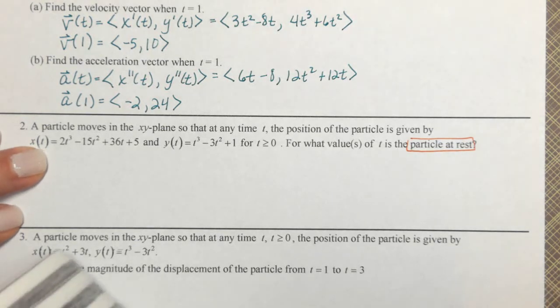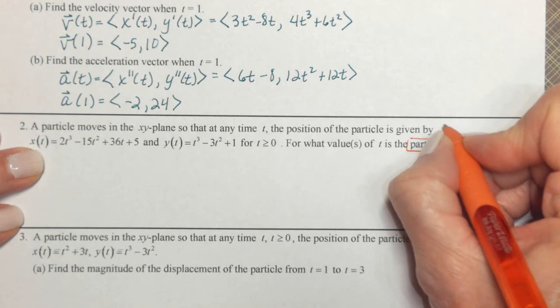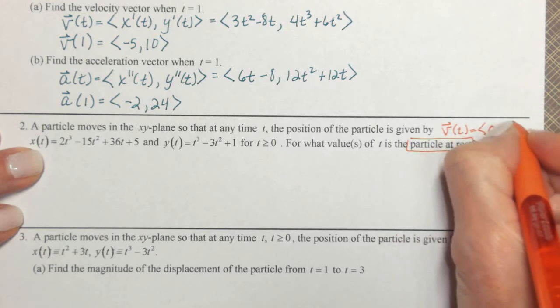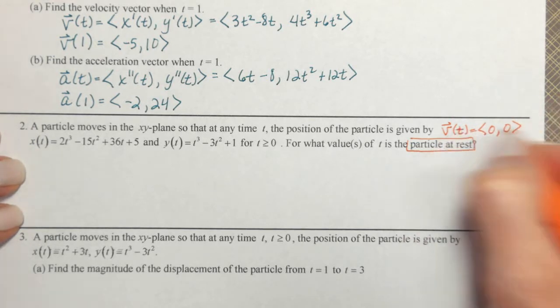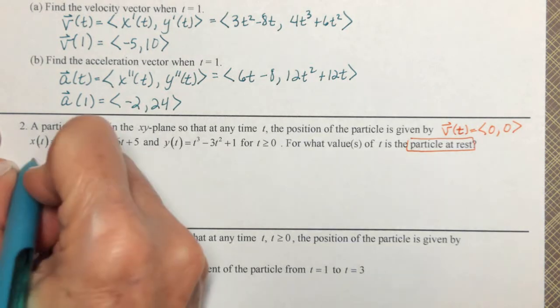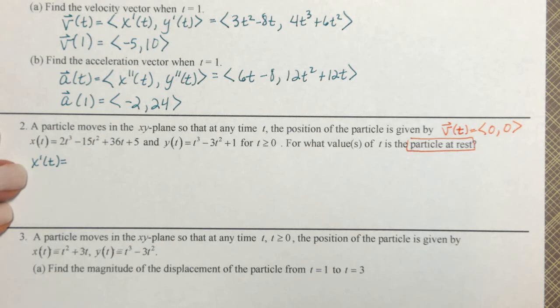But remember that velocity has two components. So we need both of those components to be 0. The particle is at rest when the velocity vector is 0, 0. Both components must be 0. So I'm going to find x prime and y prime and set them each equal to 0.